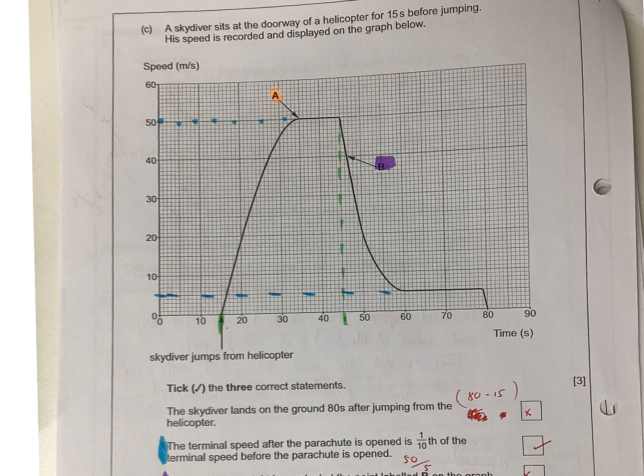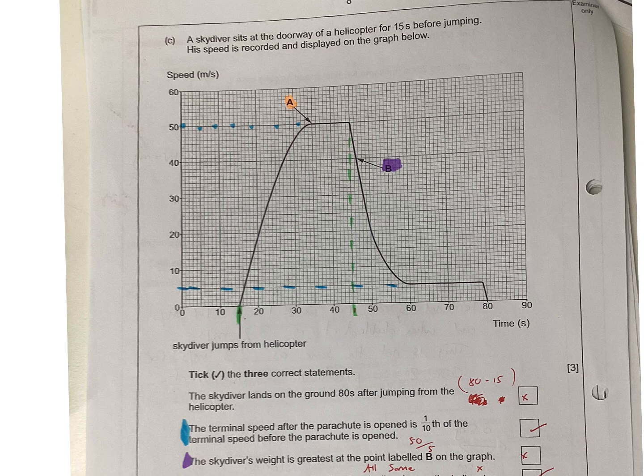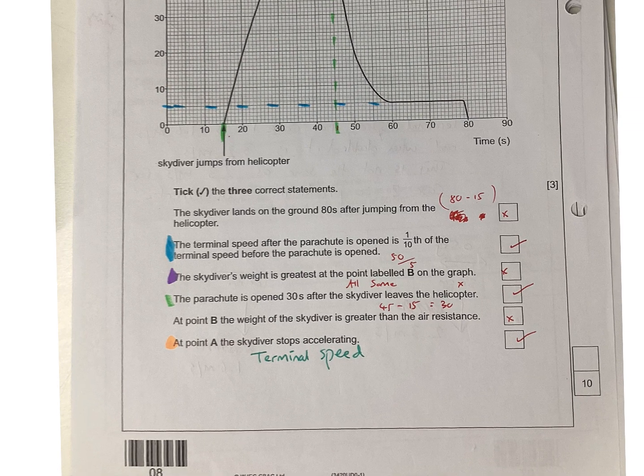Pushing on to the next bit of the question. So we've got a velocity time graph or a speed time graph here. And you can see it doesn't actually start reading until around about 15 seconds. And that's important. And then we've got the skydiver falling, reaching terminal speed, pulls his parachute, boom, and then reaches a new terminal speed and then probably lands there. 3 marks for 3 correct statements.